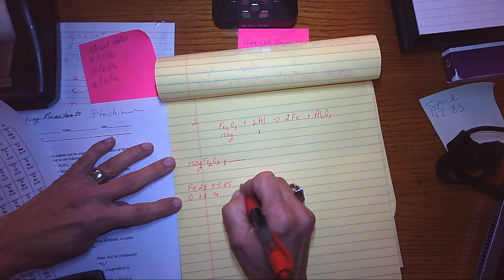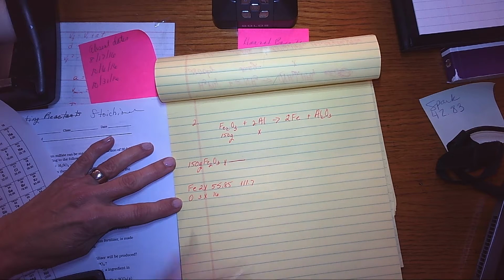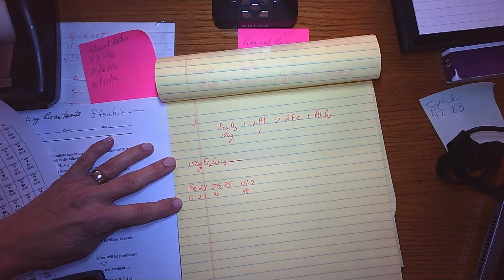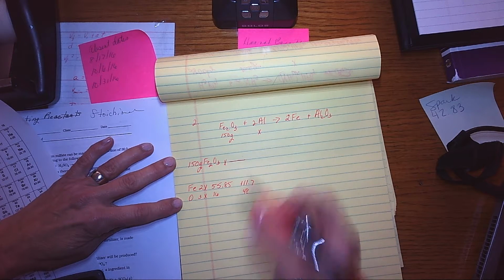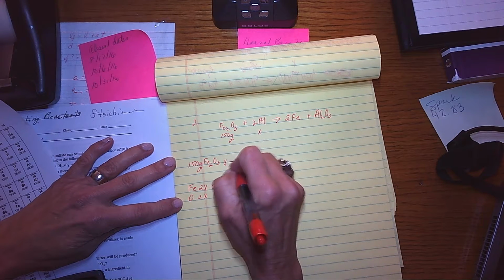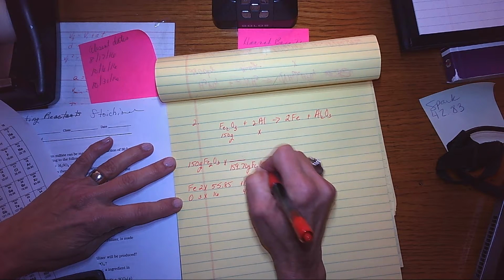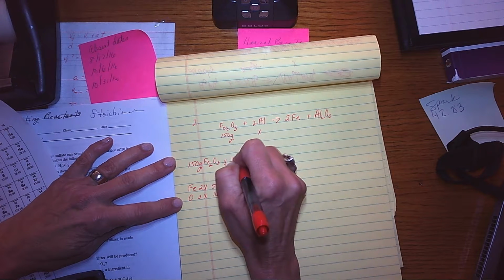This is 111.7, and this is 48. It's 159.7 grams of iron oxide, and this is 1 mole.